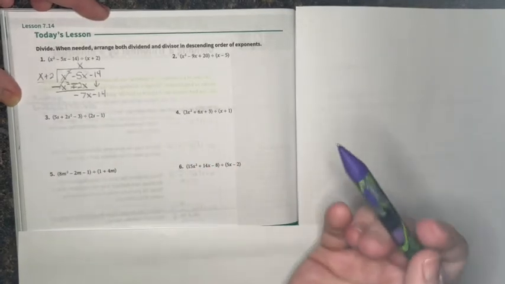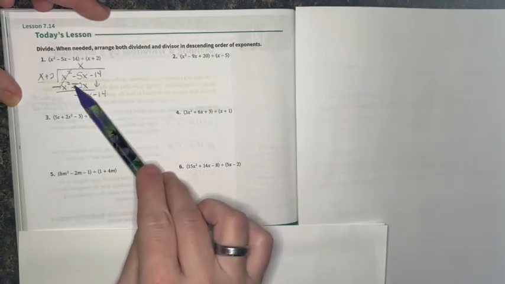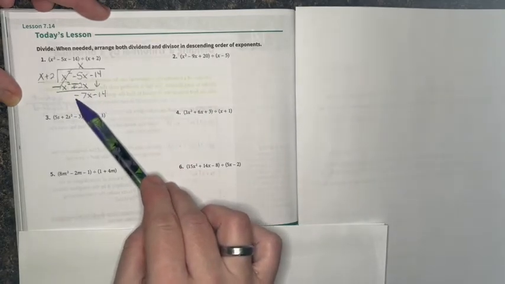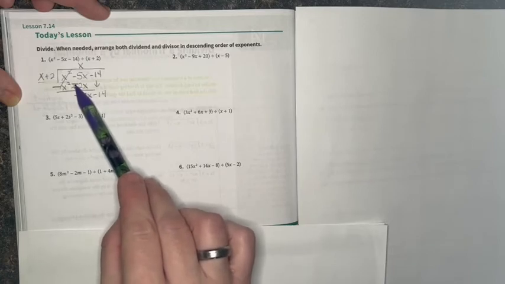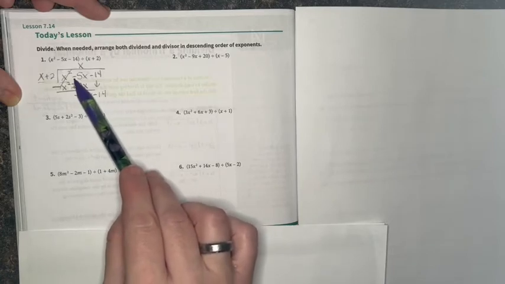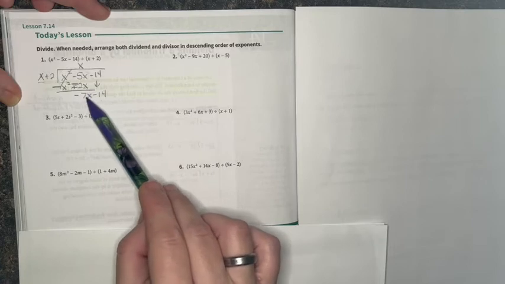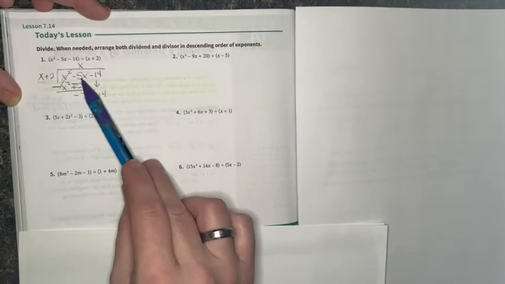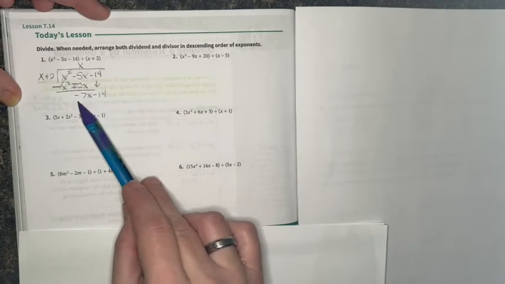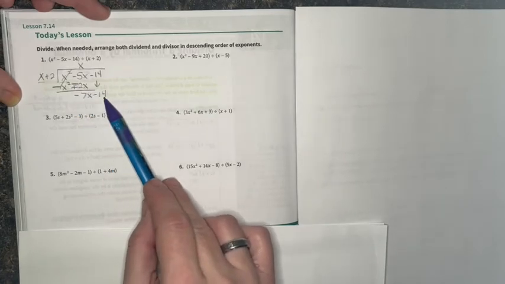The biggest problem that I have is people change the sign, but then they don't actually add them together correctly. So change the sign, make sure that's the sign you're using. It's not negative 5x plus 2x to give a negative 3. That would be incorrect. Okay? It's negative 5x minus 2x gives me a negative 7x minus 14.